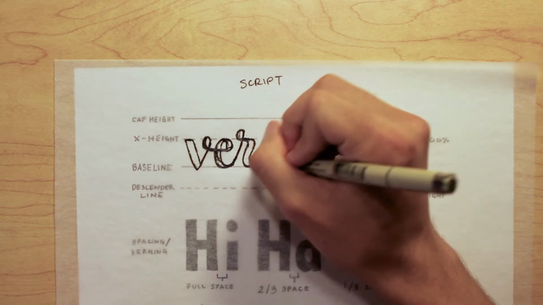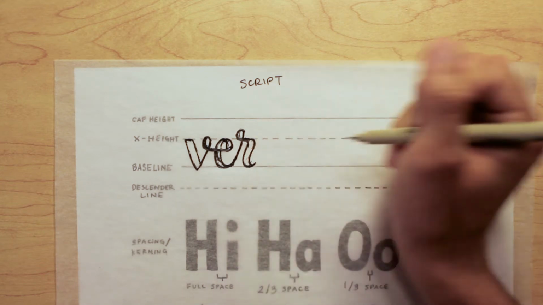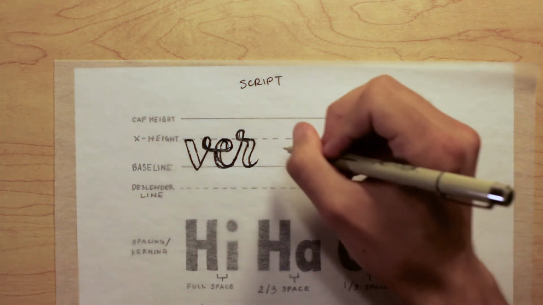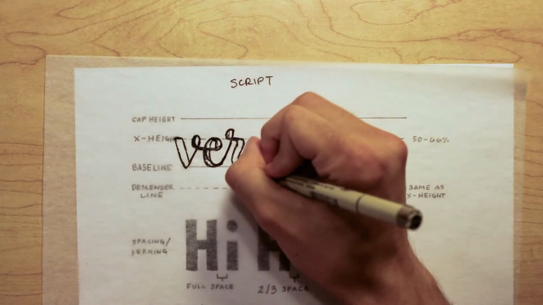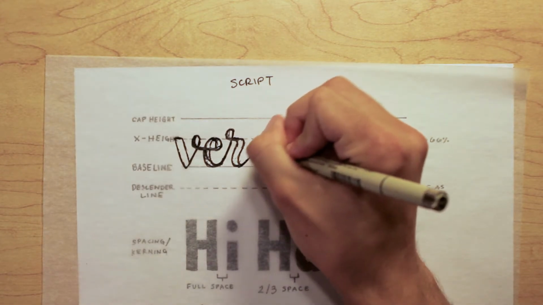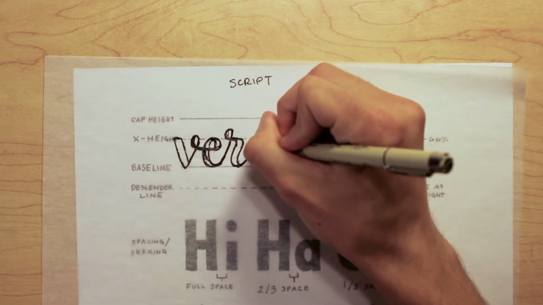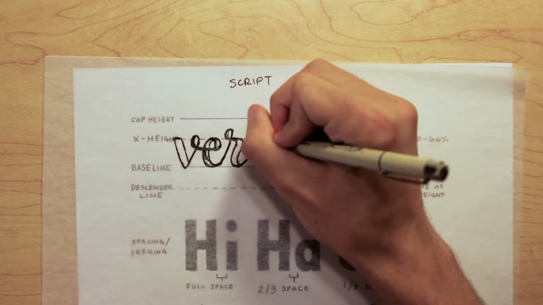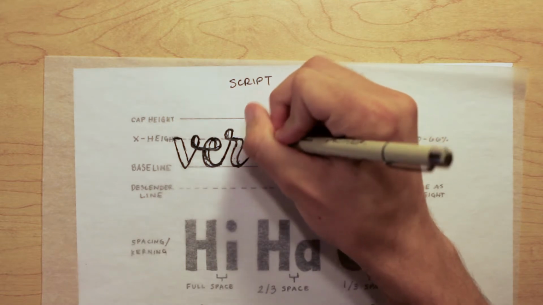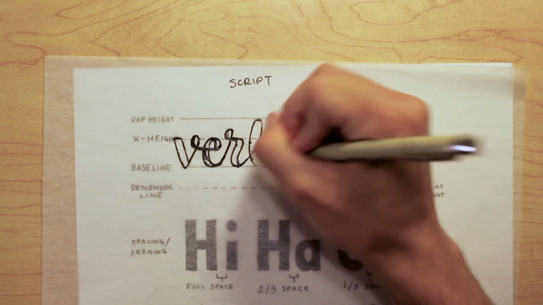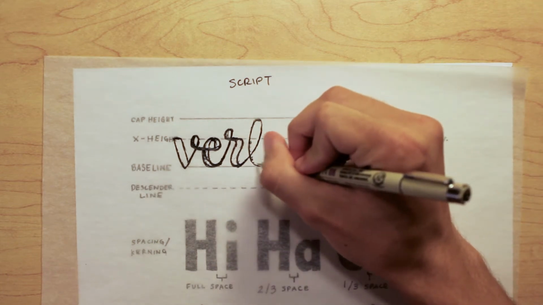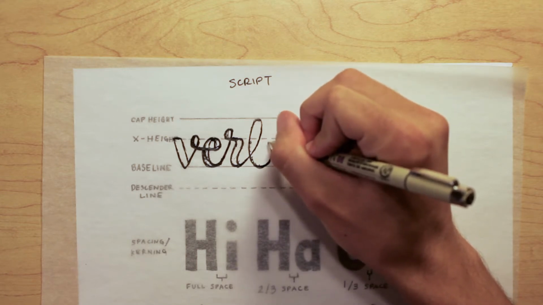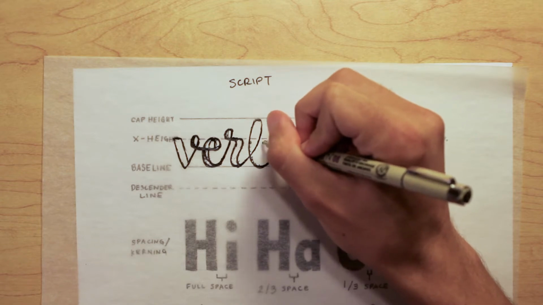There's also another way to do R, but this is more common with the script style of lettering. And then we'll go into the B. So this R then goes up into the stem of the B, but it loops around first, goes up to the cap height, and comes back around, loops around, overshoots that baseline, and comes back up towards the X height.